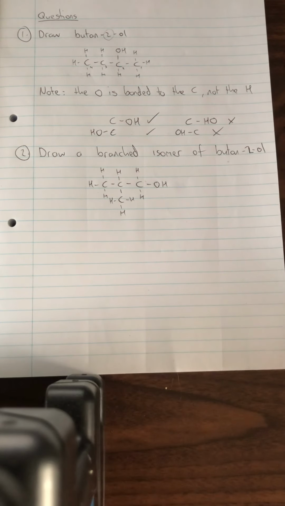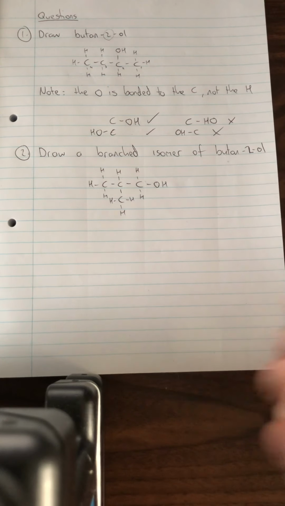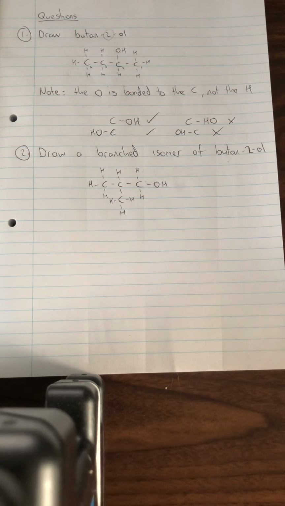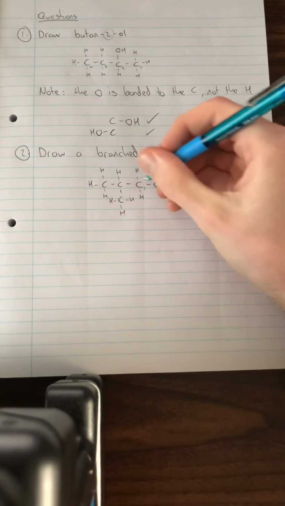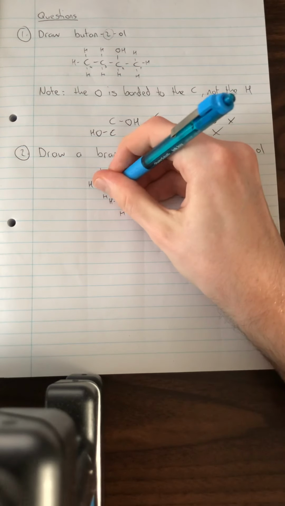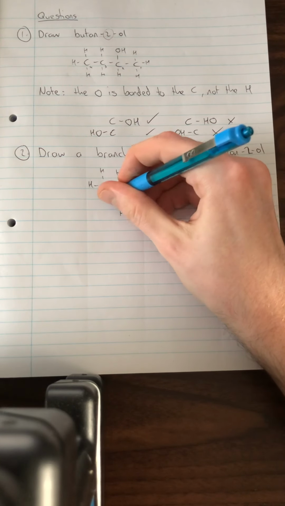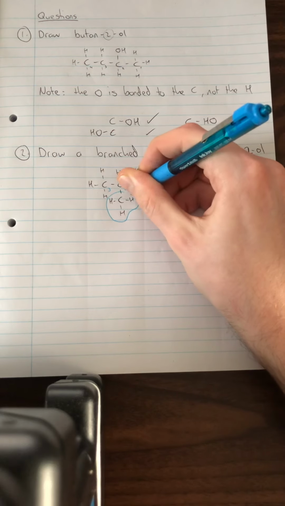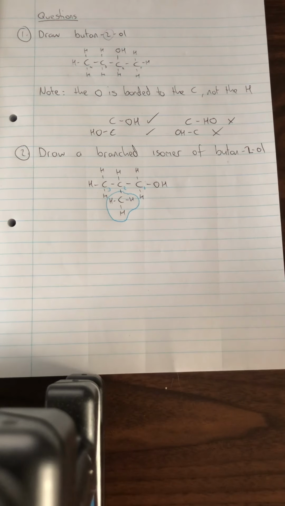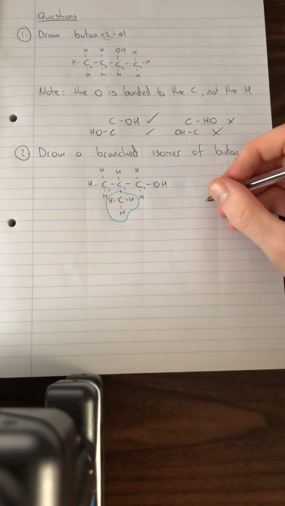Well, we start from the side closest to the functional group. Remember, if we've got a branch and a functional group, the functional group always takes priority. So we start there, 1, 2, 3, and then our branch we can circle. Let's name the straight chain first.